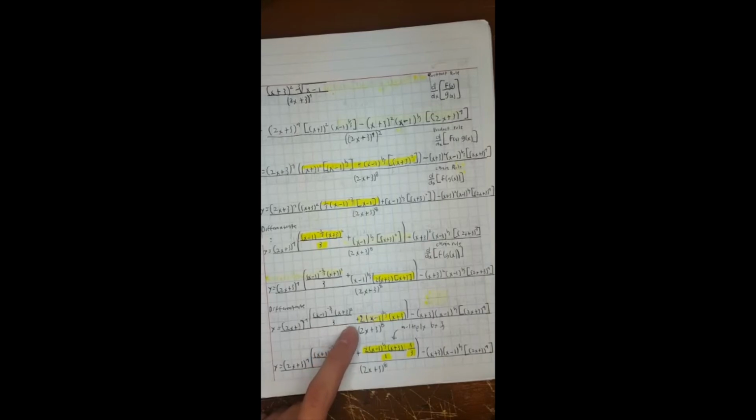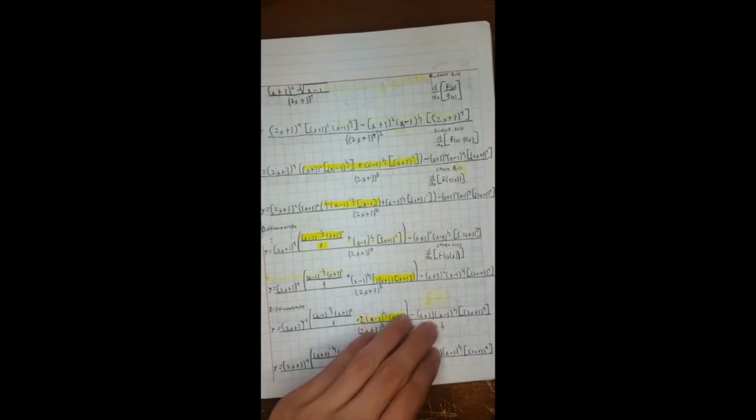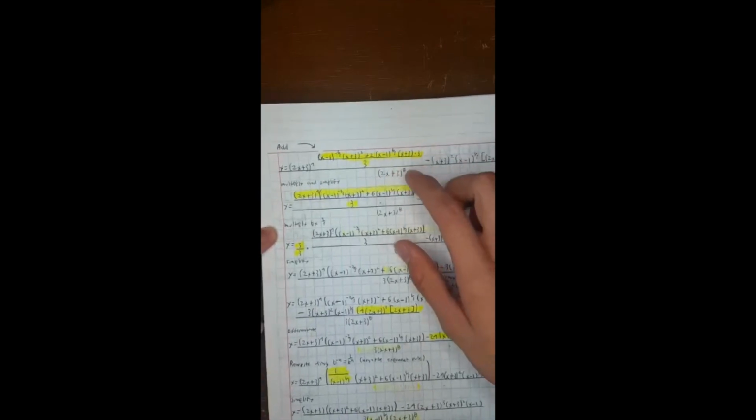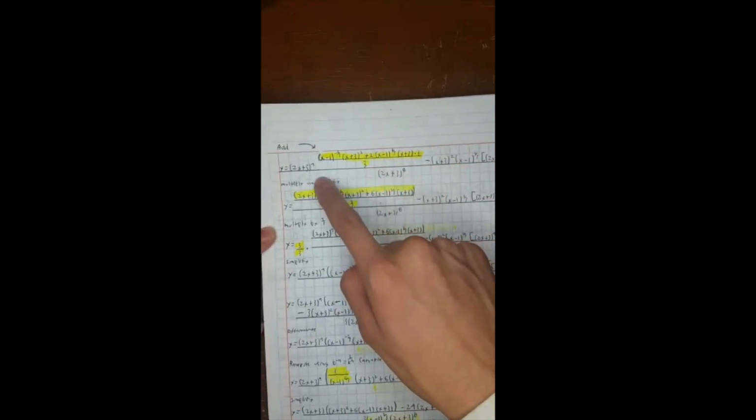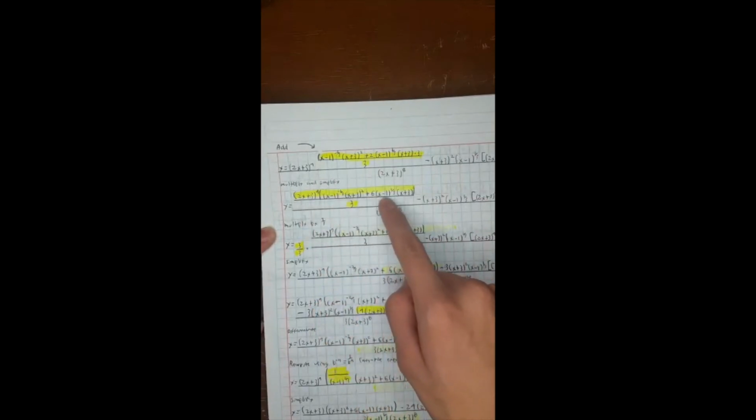So what you do is you multiply this part times 3 over 3. Then you just multiply, add them up, and you're left with this big fraction. Then you just multiply this by this, and you're left with this bigger fraction.